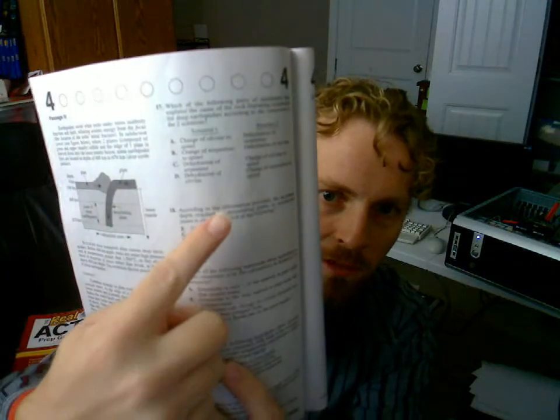Along with this, I've told most of you this, there's one very important phrase you should know, and that is "according to the information provided." If you see "according to the information provided" at the beginning of a question, here's a great example: according to the information provided, the biggest depth for the subduction zone is whatever.